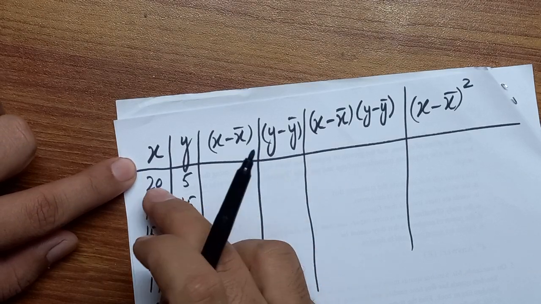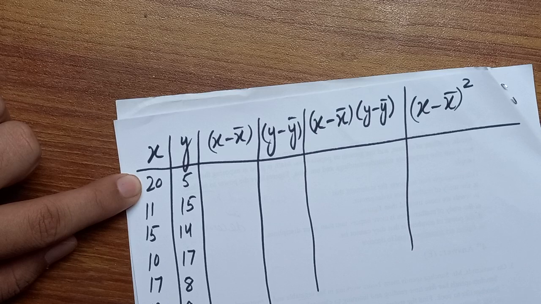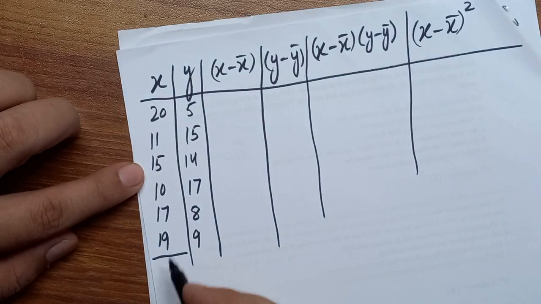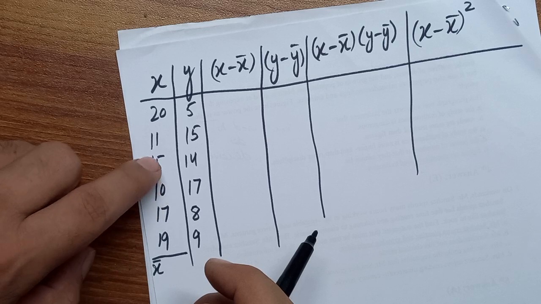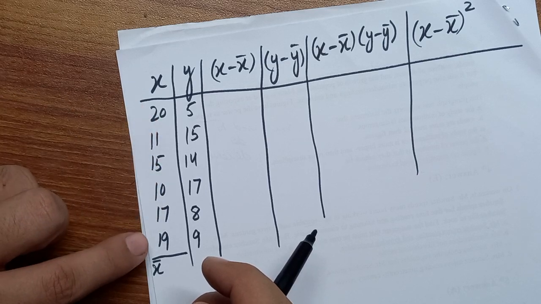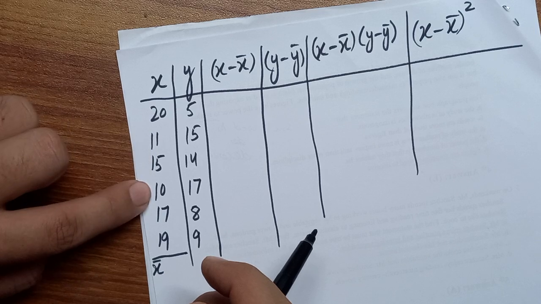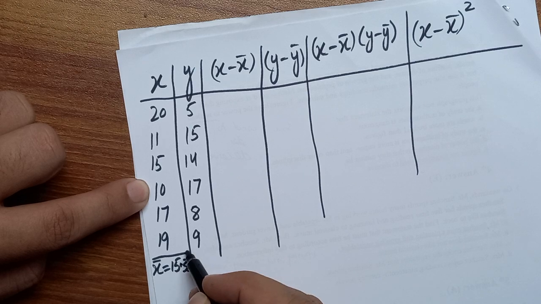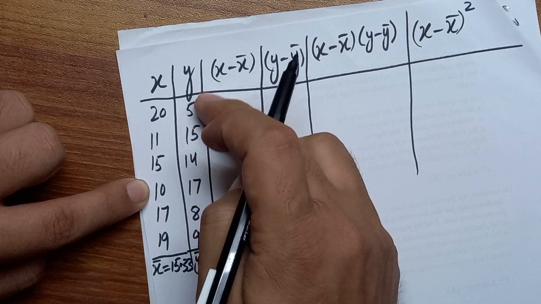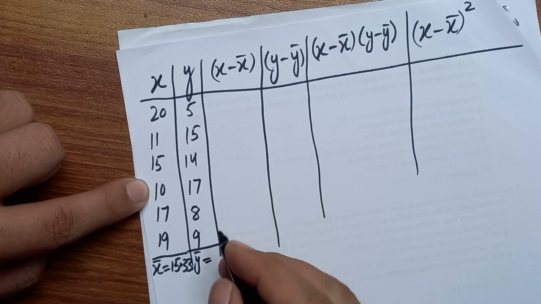Now we will find the average. x bar is the average of x. So we will add all these values and divide by 1, 2, 3, 4, 5, 6. We have 6 numbers. So we will add and divide by 6. We will get 15.33. We will also find y bar. So y bar is equal to, we will add all these values and divide by 6. We will get 11.33.